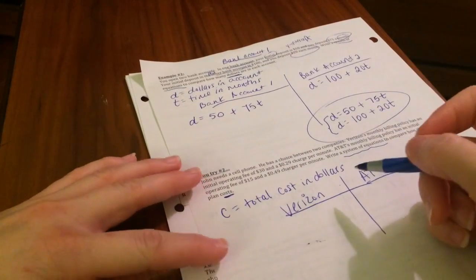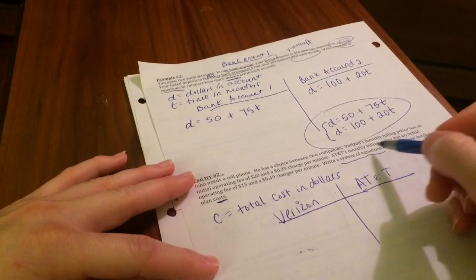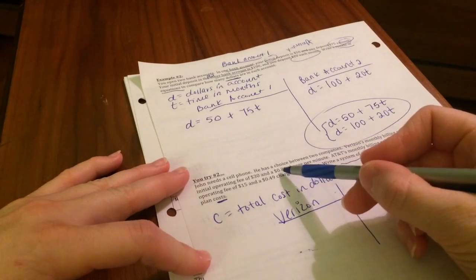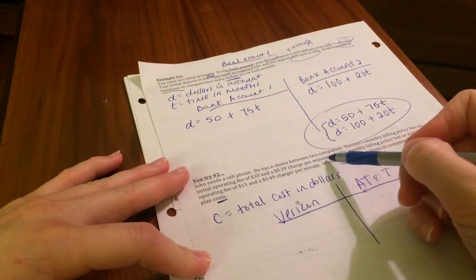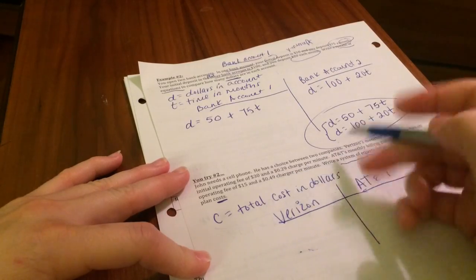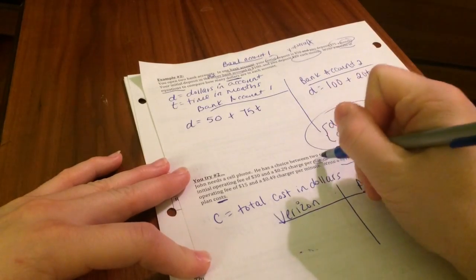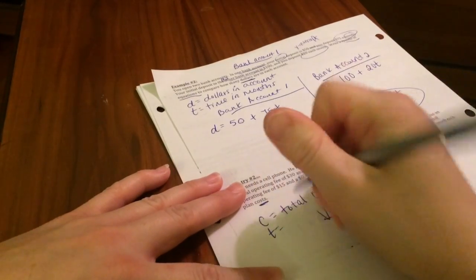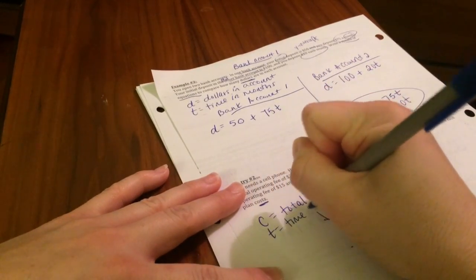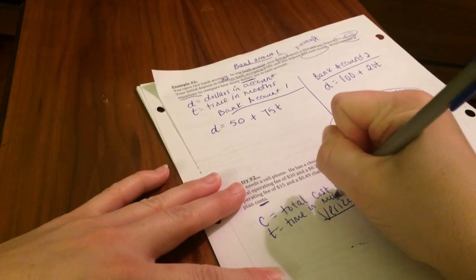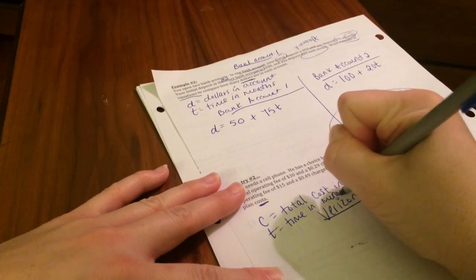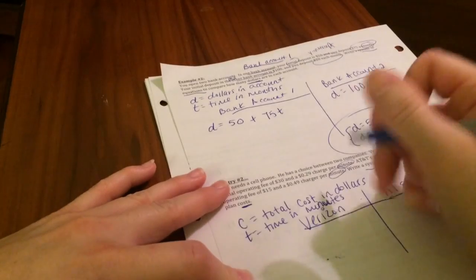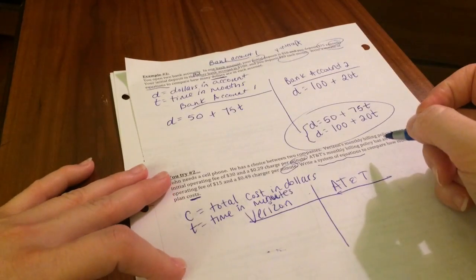Let's think about what the other variable represents. Let's look at our rate. It's 29 cents per minute, and the other one is 49 cents per minute. So notice it's something per something. Here's our other variable, minutes, which is a form of time. So T is time in minutes. Now that we have our two variables, we can write our equations.